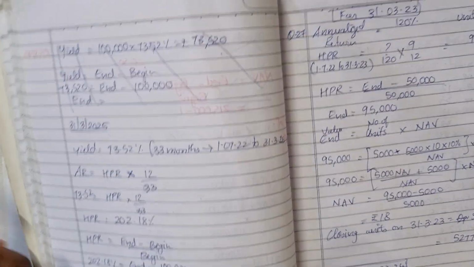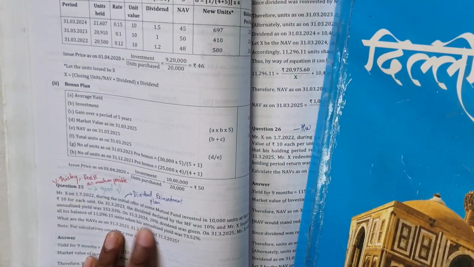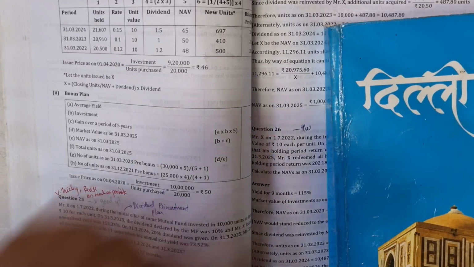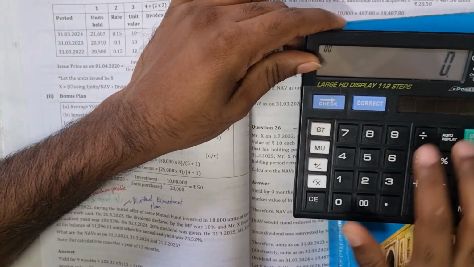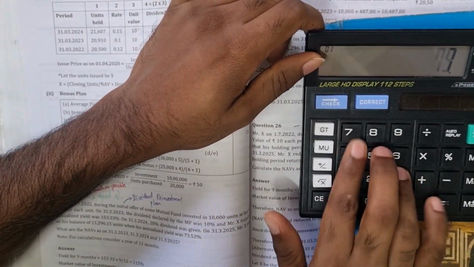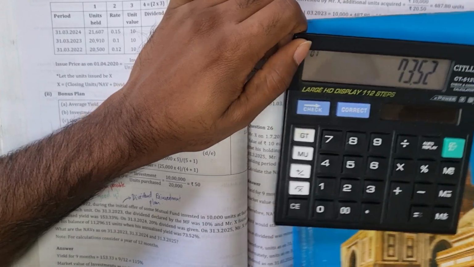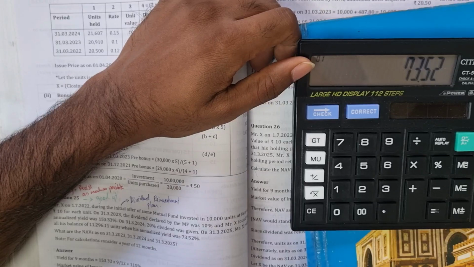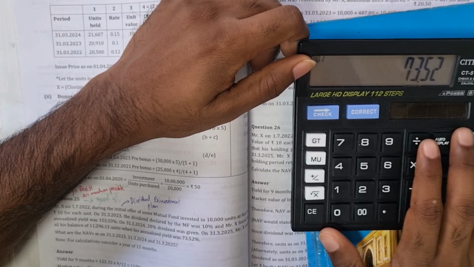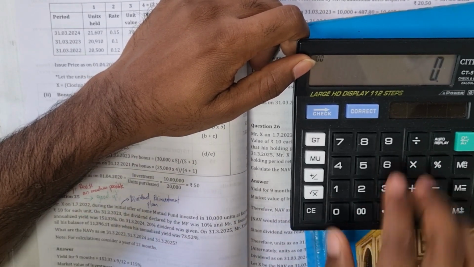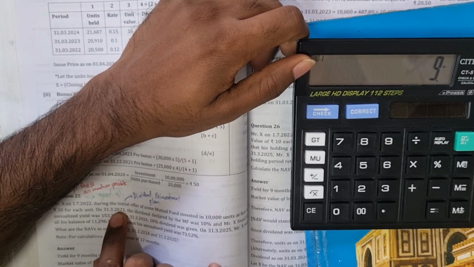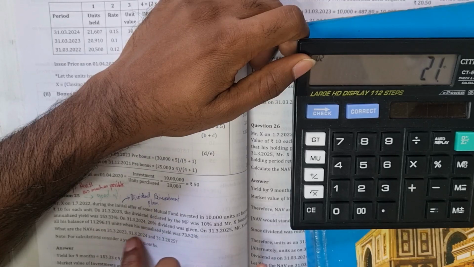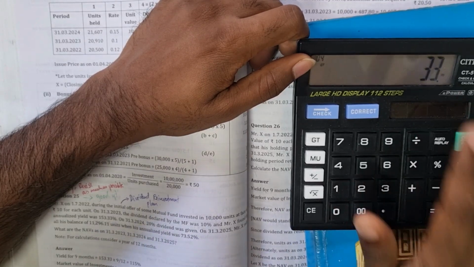So for 31/3/2023, now the annualized yield is 73.3. This is annualized yield. For the holding period, how much is it? We'll have to calculate. 73.52 is for annualized yield. What is the holding period yield? How much time did we hold it for? From 1/7/2022, 9 plus up to 2023 it was 9, 24 plus 12, 25, it is another 12. So we held it for 33 months.